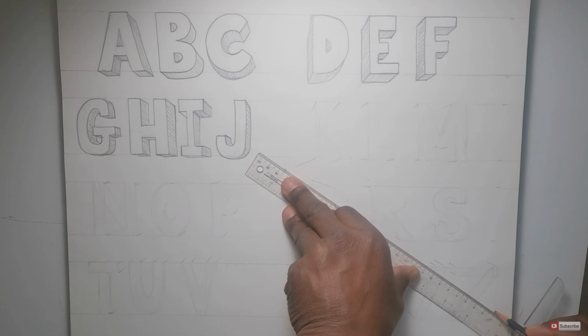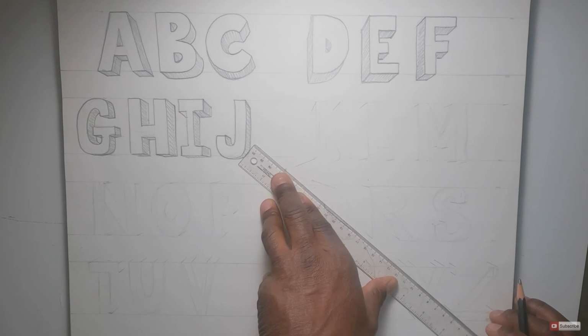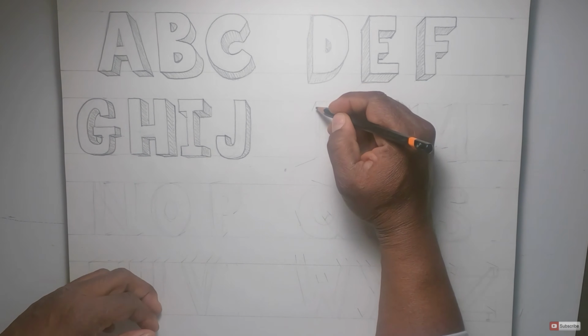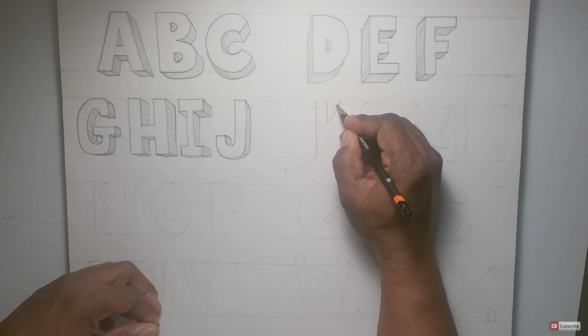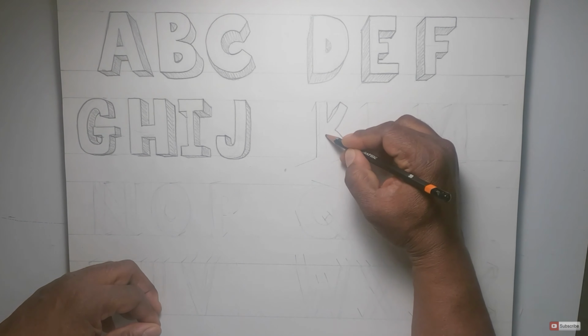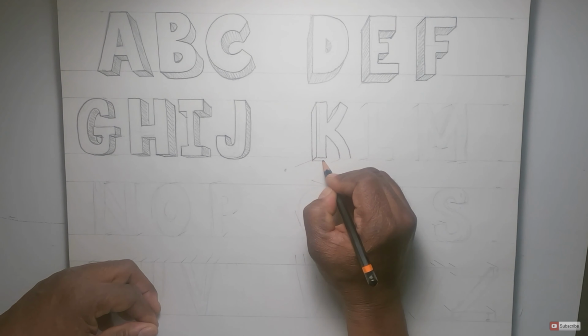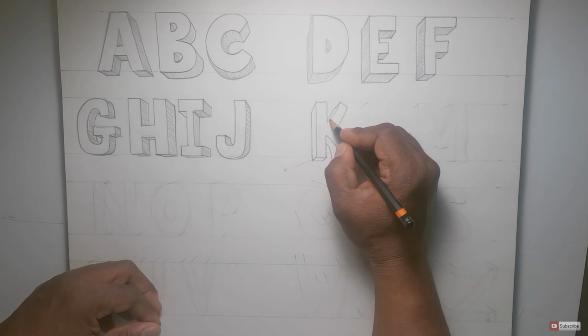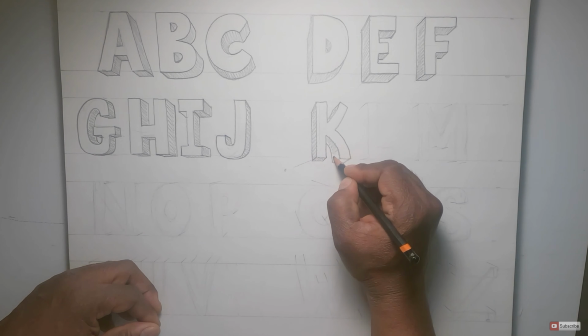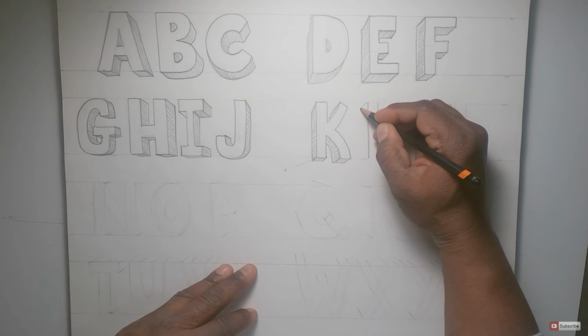That is how we are going to get the illusion of perspective. So now that I have all the lines in, we are just going to go through these letters, and you will see each line behind the letters is aiming towards that vanishing point.